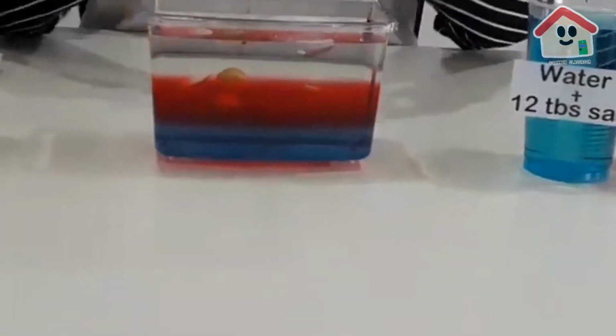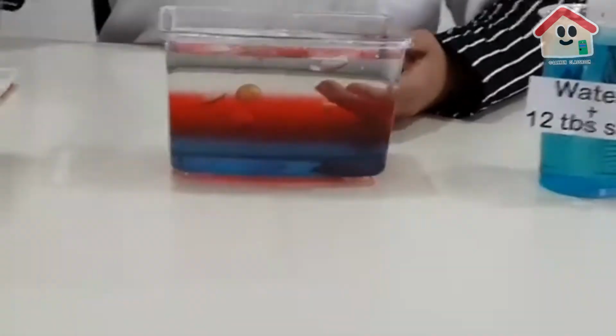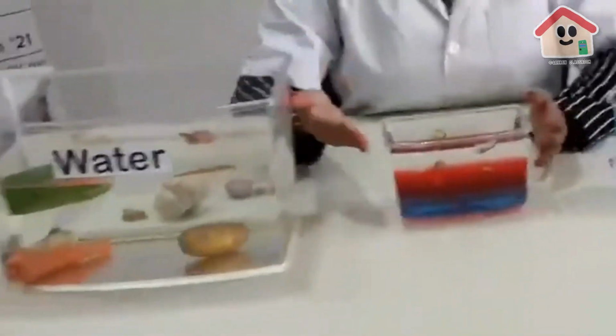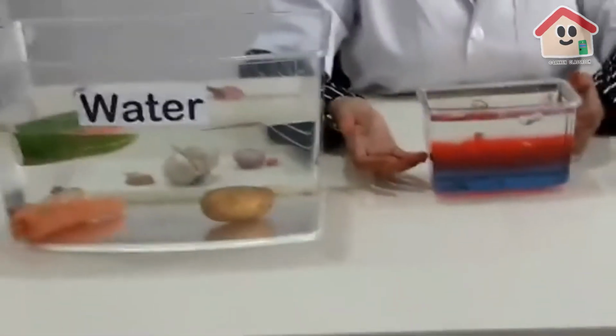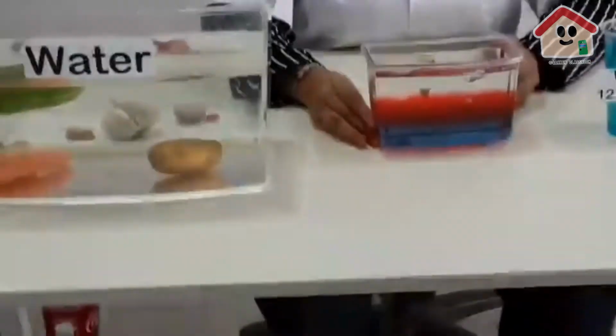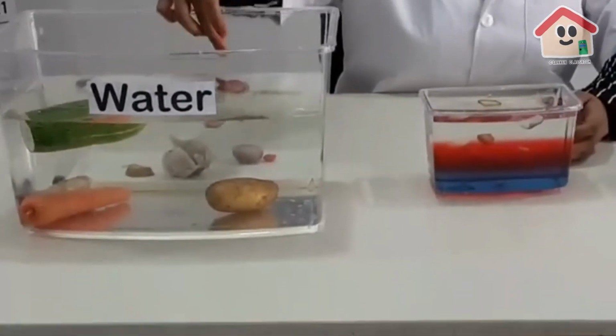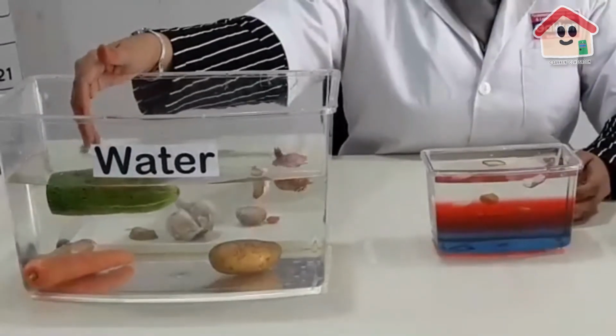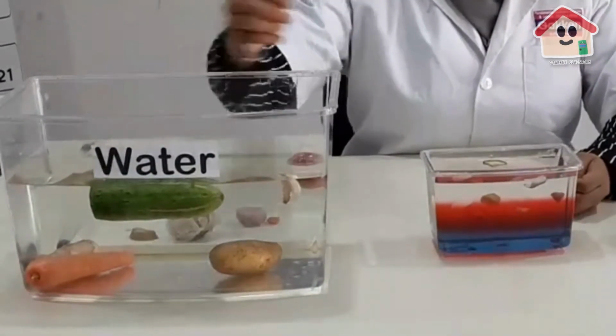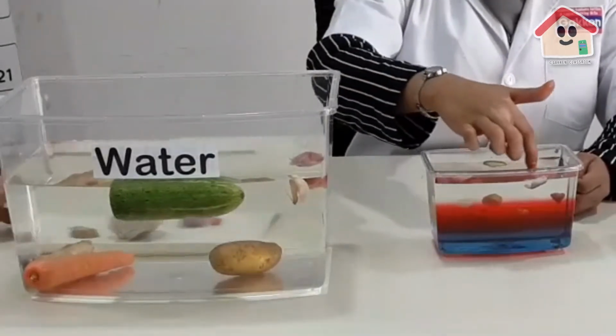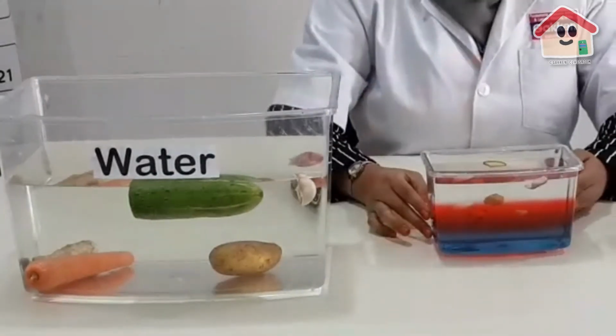So here we can see the difference between the normal water and this water and salt water. Okay, inside here we can see garlic, onion and cucumber is floating. But here only cucumber and onion is floating.